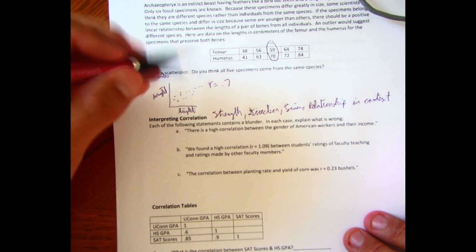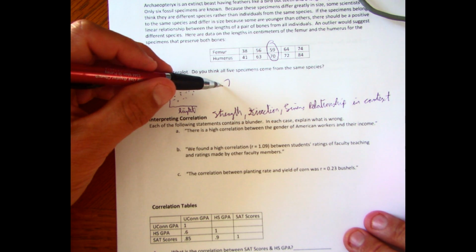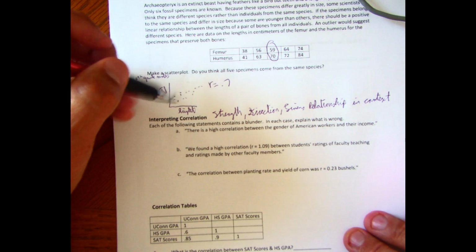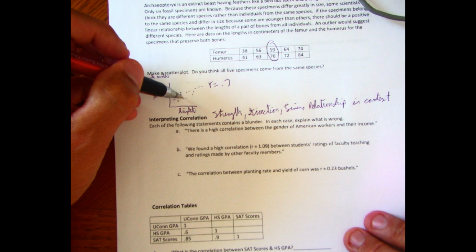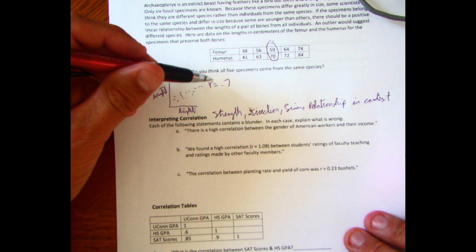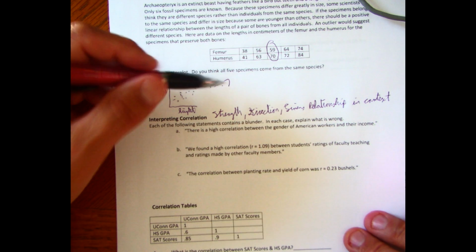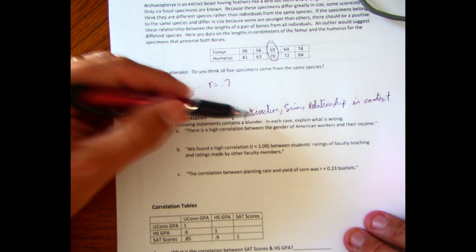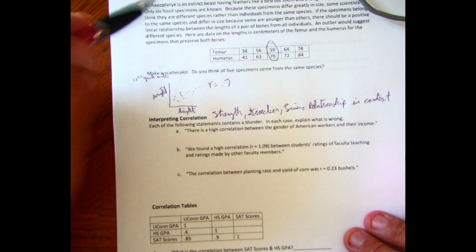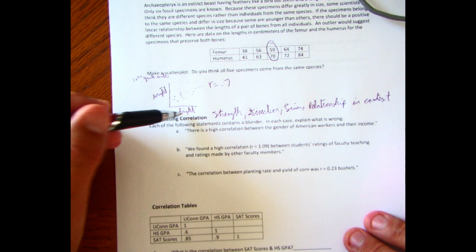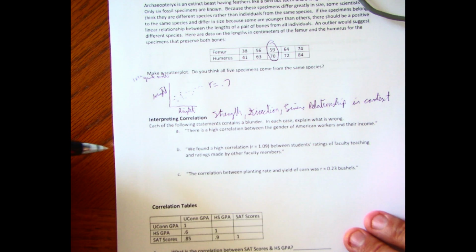Okay, so we would say, what does this R value mean? Well, it's the strength and direction. Well, there's a moderate, positive, linear, because correlation is about a linear relationship. So moderate, positive, linear relationship. What's the context? Between height and weight of 10th grade males. That's how that has to be written.